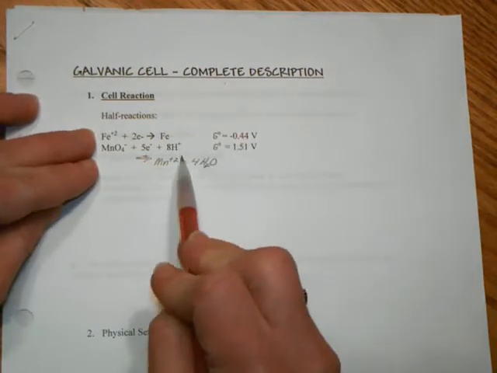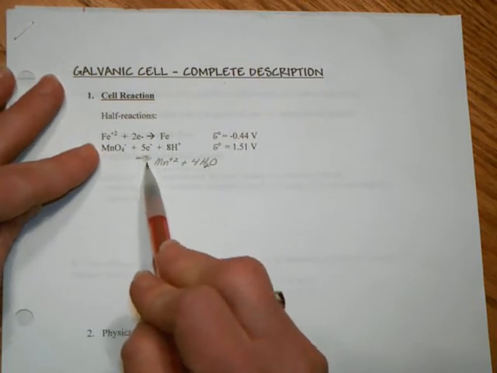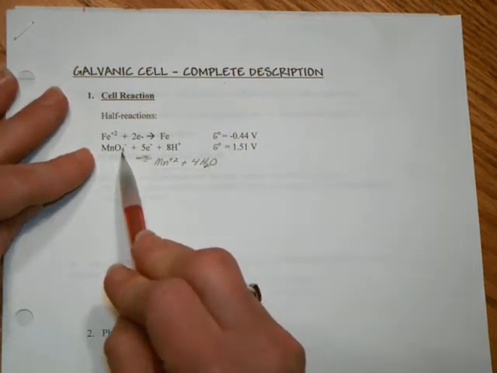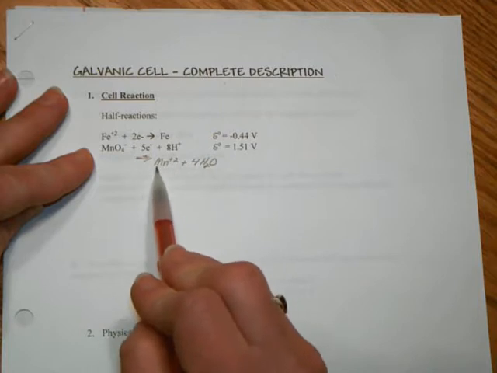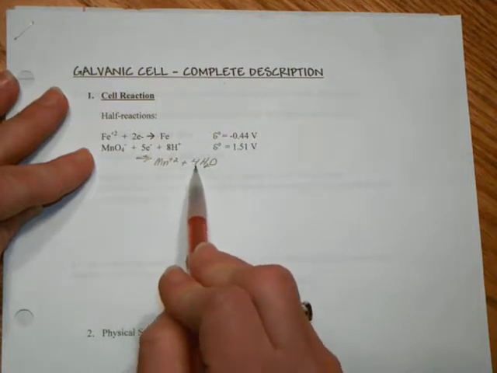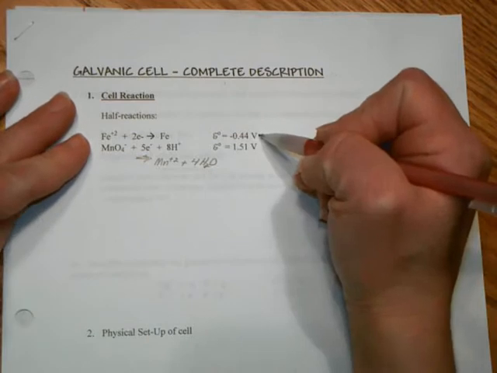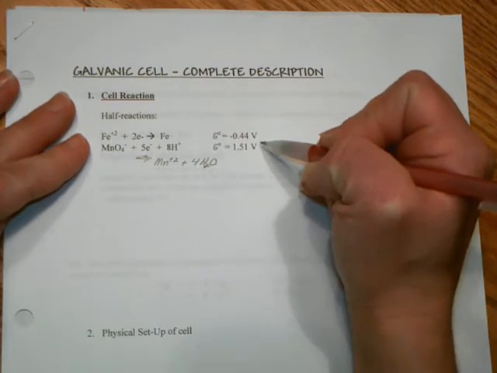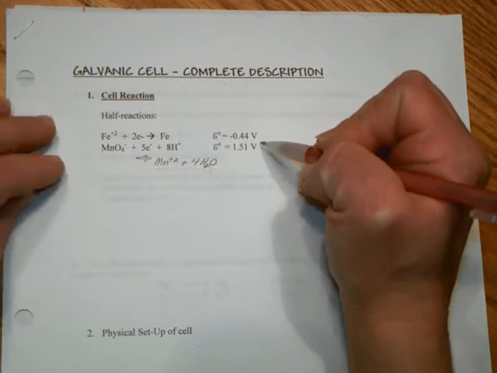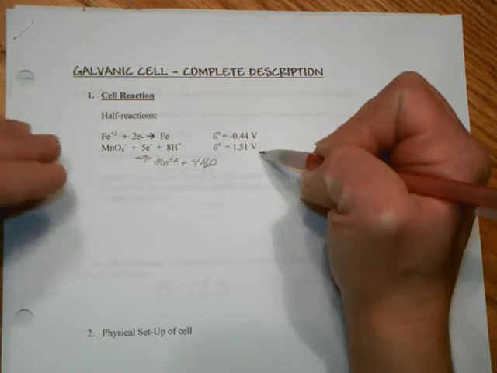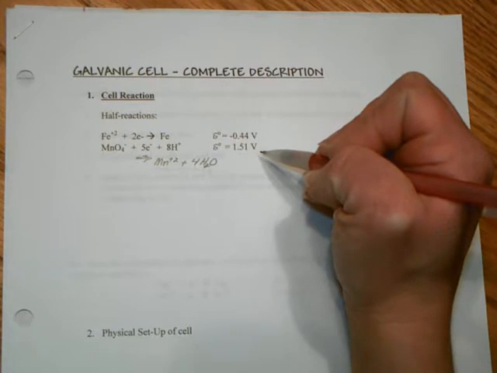I very much apologize. I'm not sure where the products disappeared to in the second reduction reaction, but it should be the permanganate ion plus 5 electrons plus 8 hydrogen ions yields 1 manganese plus 2 plus 4 water molecules. We want to take a look at these voltages and take their direction as to which reduction will become oxidation. And remember, we want to flip the 1 so that our overall EMF for the cell is positive.